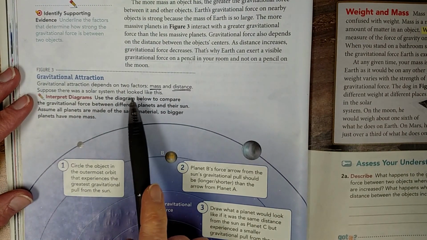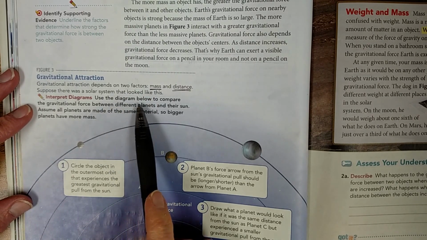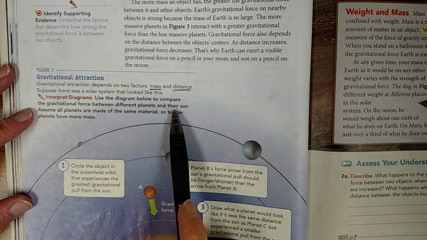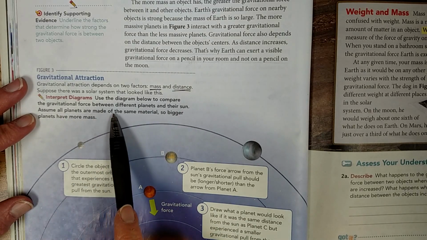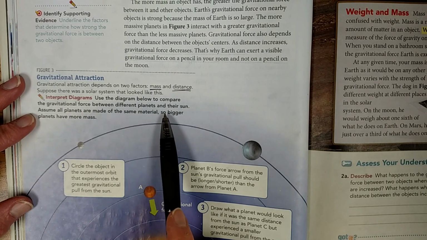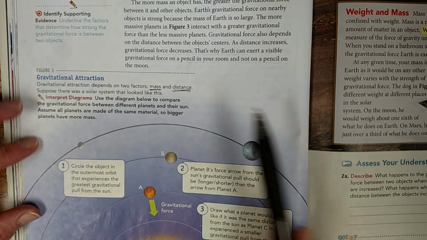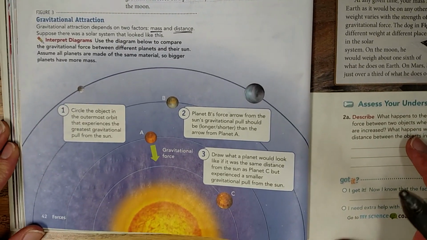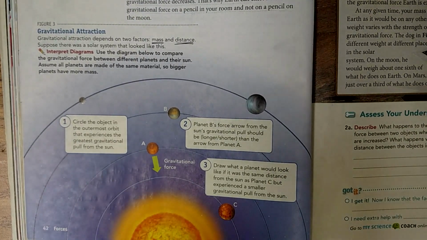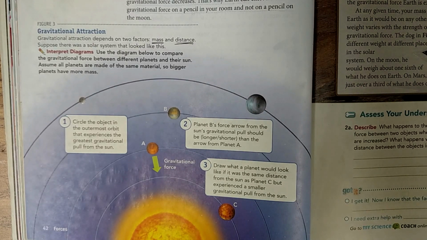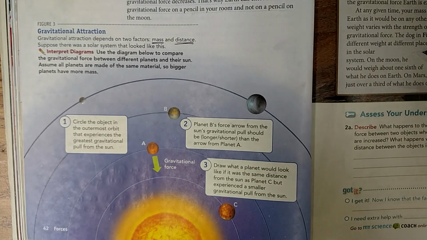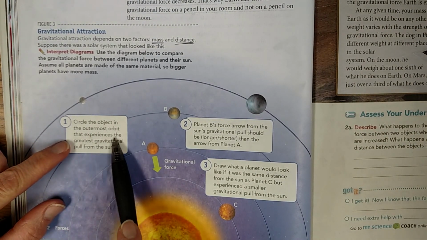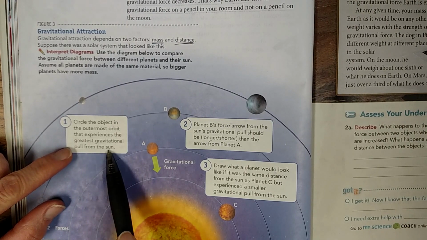Suppose there was a solar system that looked like this. Use the diagram below to compare the gravitational force between different planets and their sun. Assume that all planets are made of the same material, so a bigger planet will have more mass. Looking at this, we have number 1: circle the object in the outermost orbit that experiences the greatest gravitational pull from the sun.